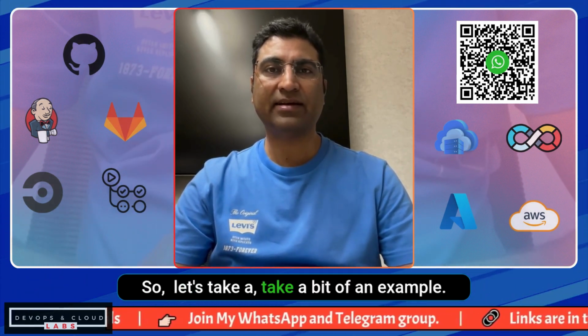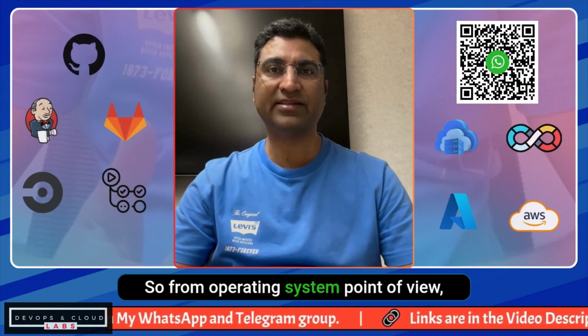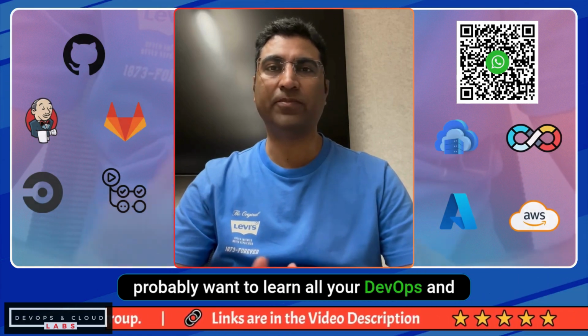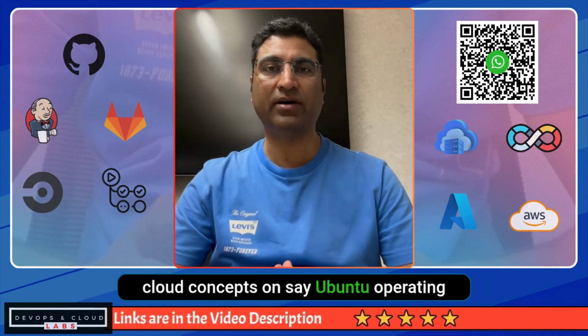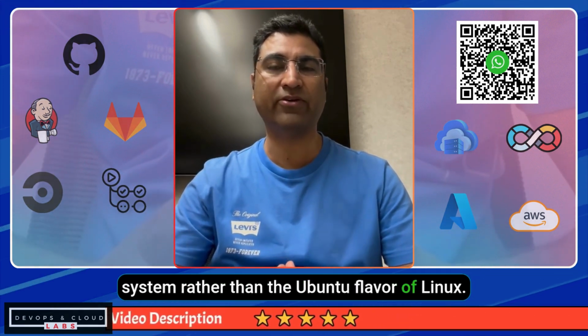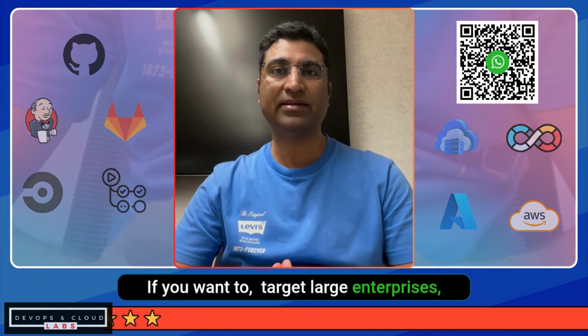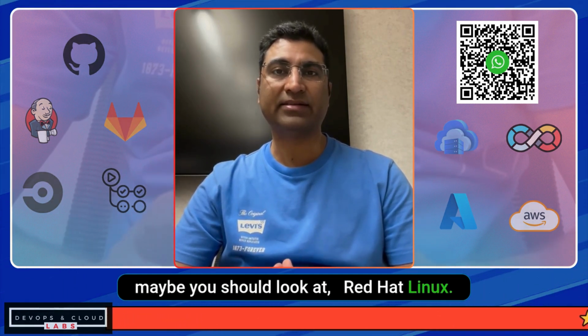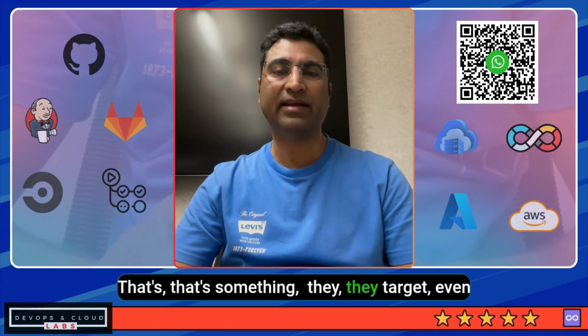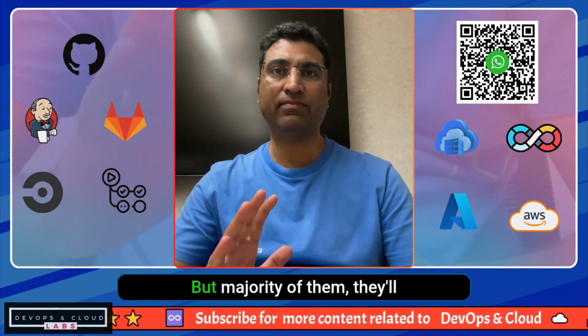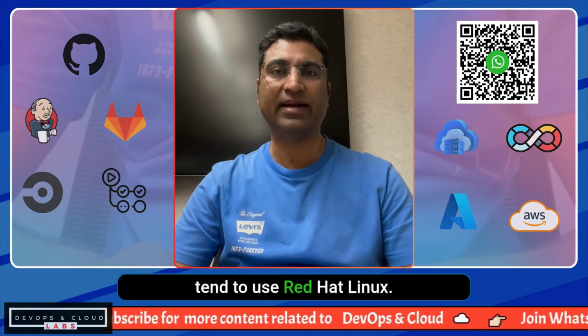So let's take an example. From the operating system point of view, if you are targeting startups, you would probably want to learn all your DevOps and cloud concepts on, say, the Ubuntu flavor of Linux. If you want to target large enterprises, maybe you should look at Red Hat Linux. That's something they target, even though a lot of large enterprises are now also using a bit of Ubuntu and different flavors because of their lightweight nature and other aspects, but the majority of them tend to use Red Hat Linux.